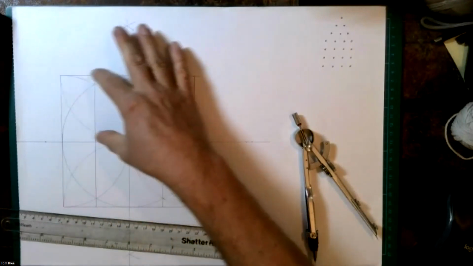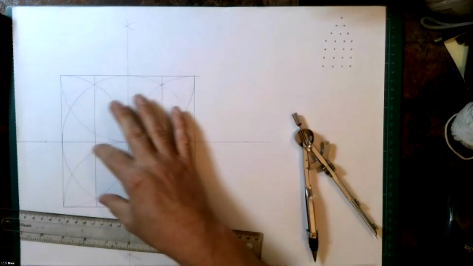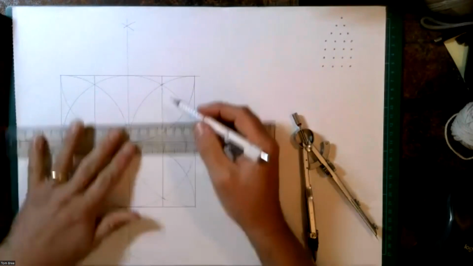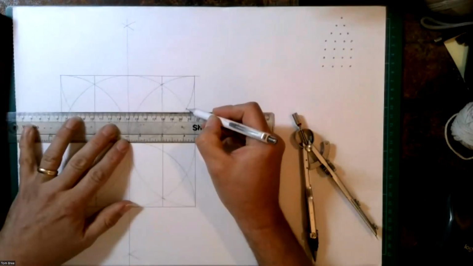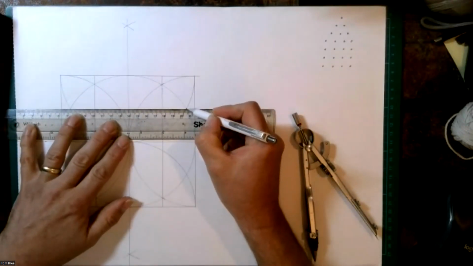Now we can do the equivalent thing here as well with these vesica shapes. And this gives us the 4 square.